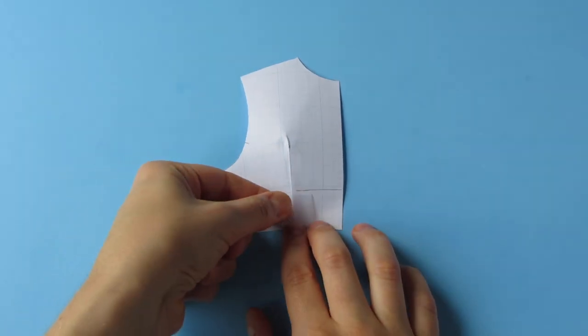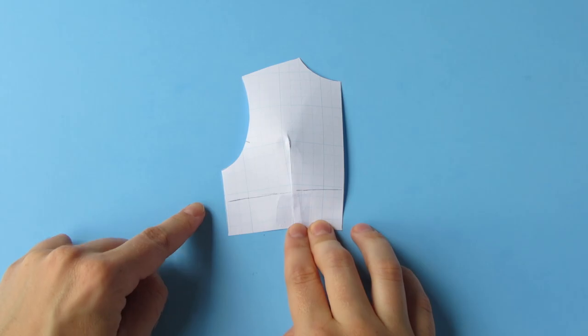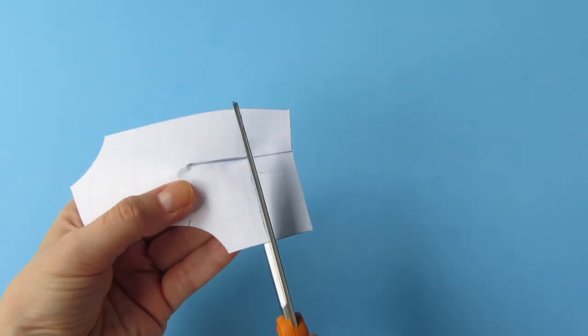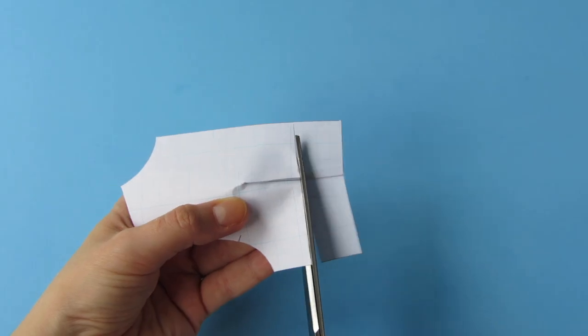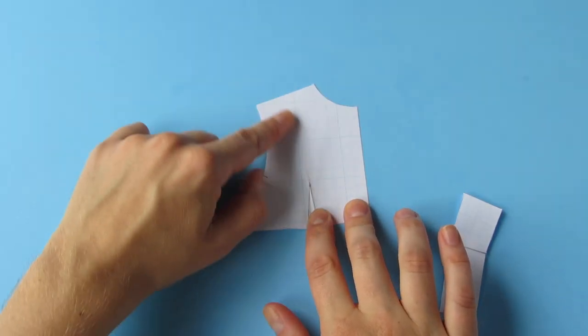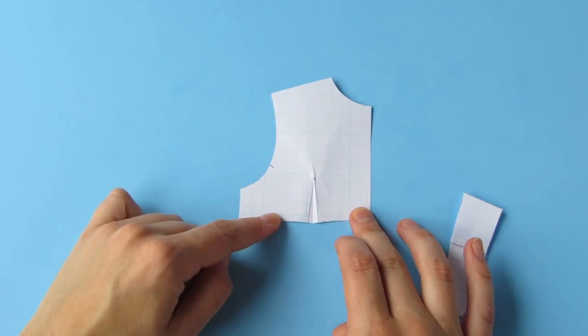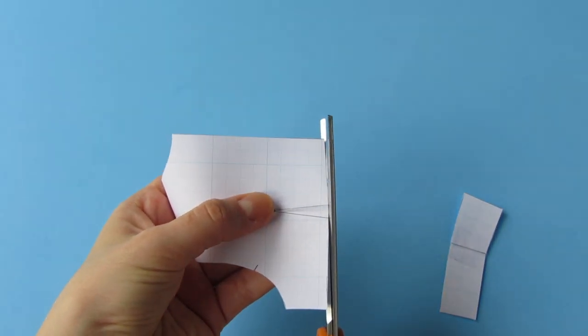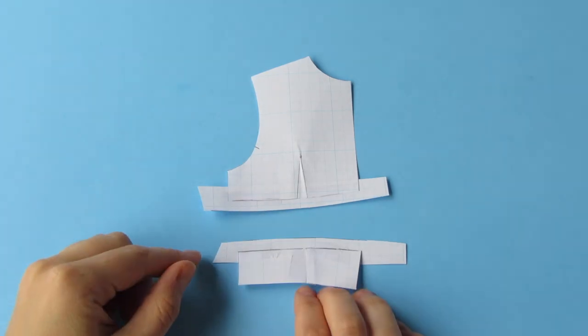Tape the dart closed beneath your style line and slash the pattern apart. Open out the top section of the pattern and smooth out the line. Add seam allowances to your pattern.